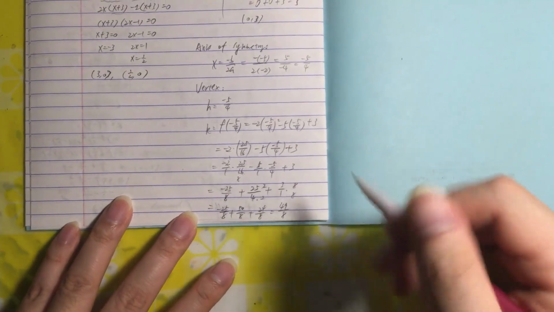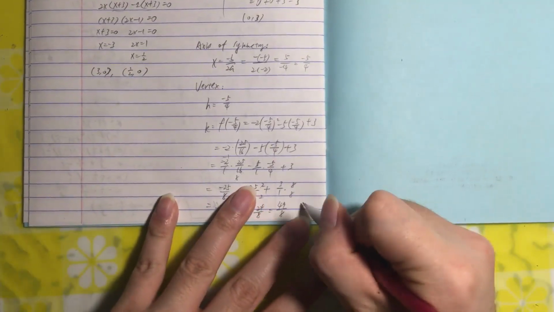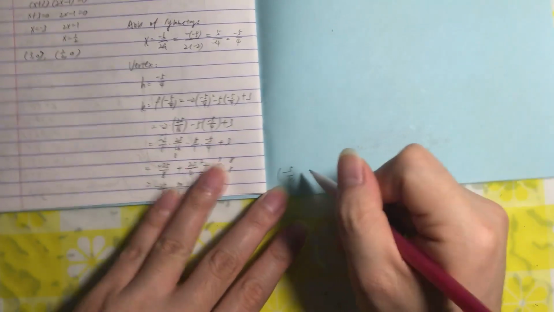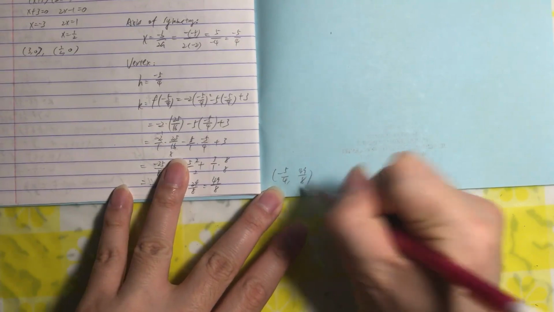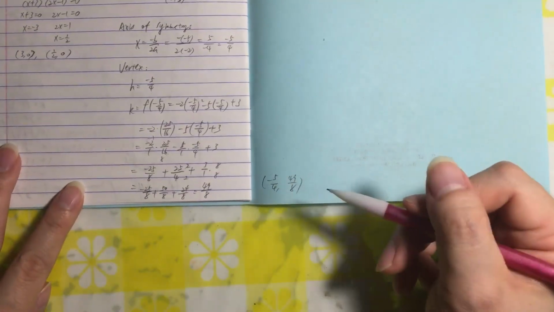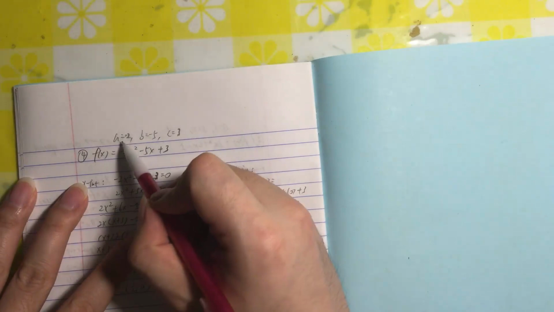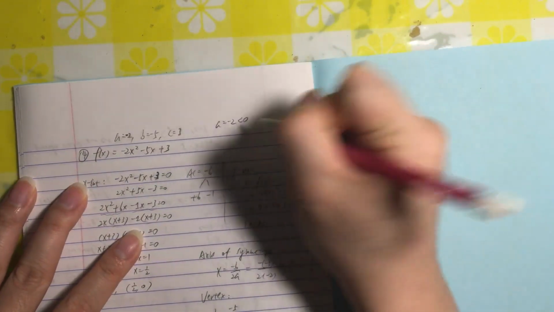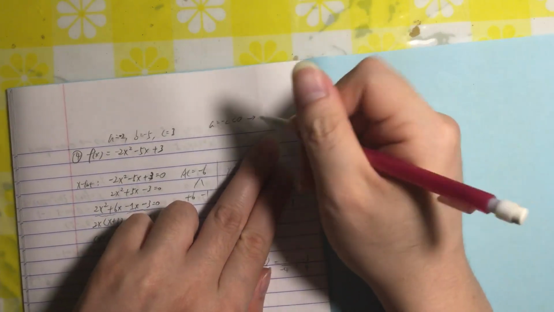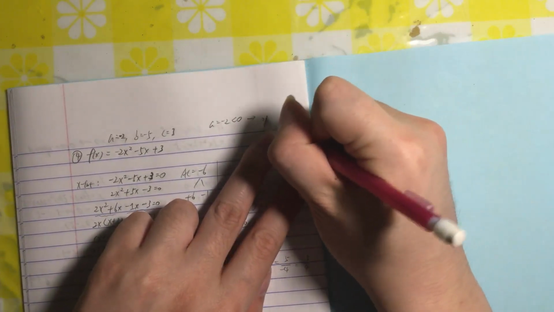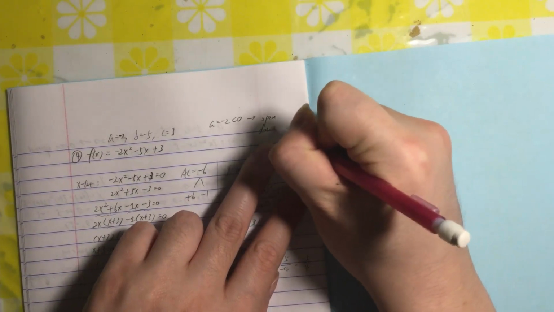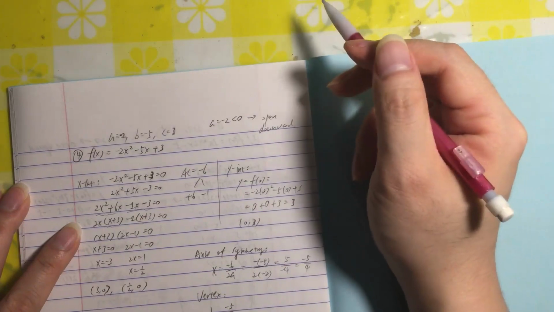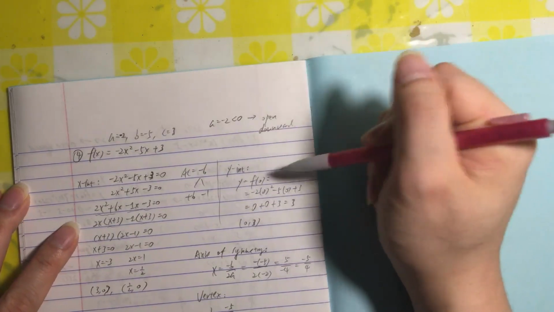So the vertex here is negative 5 over 4, comma 49 over 8. That's the vertex of the parabola. And also we know that here a is negative. a equal to negative 2, which is less than 0. That means the parabola is open downward. If a is negative, the parabola is open downward. If a is positive, the parabola is open upward.